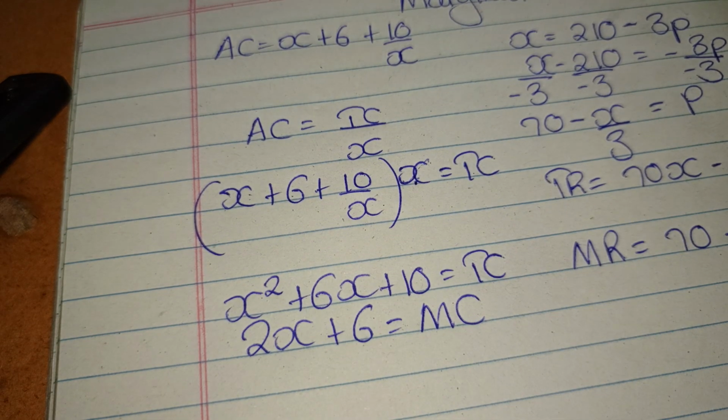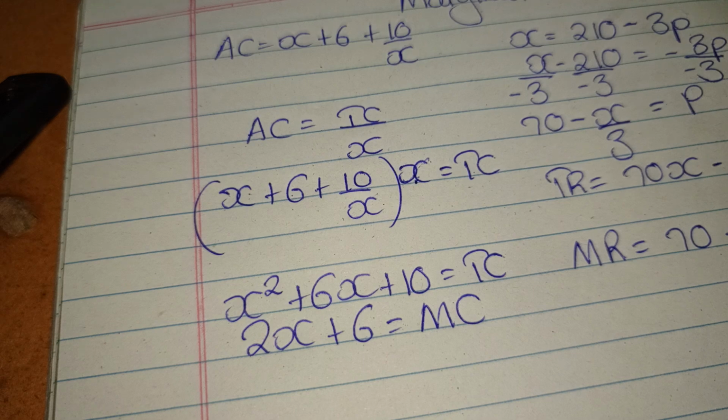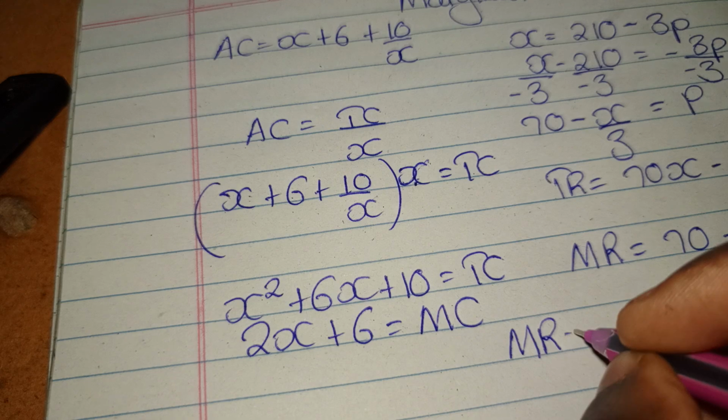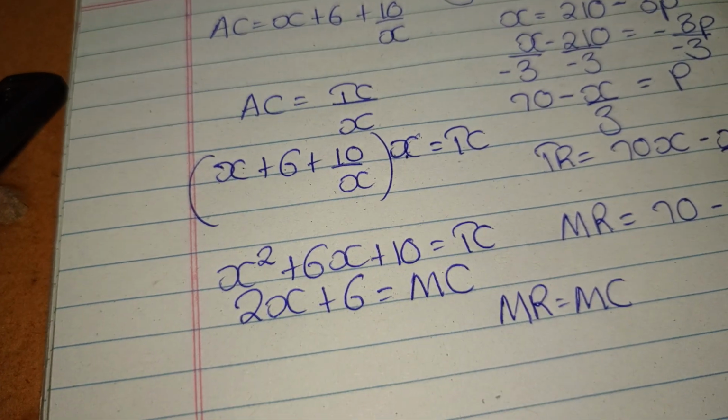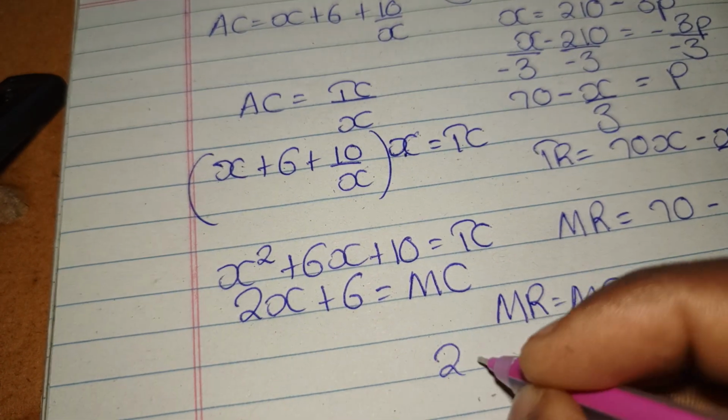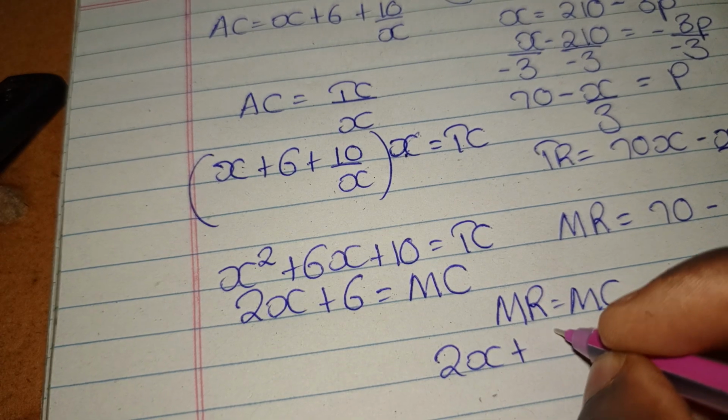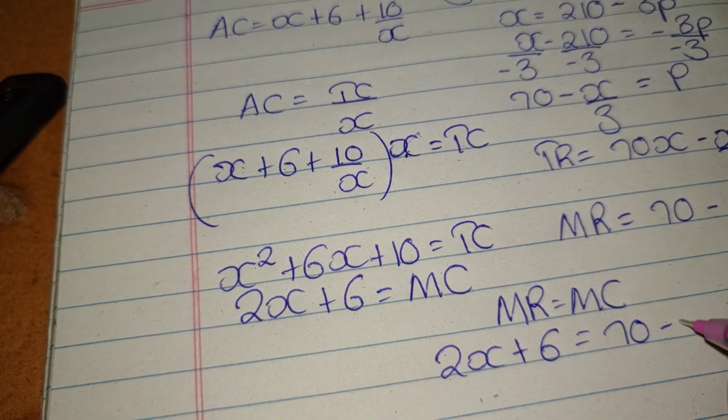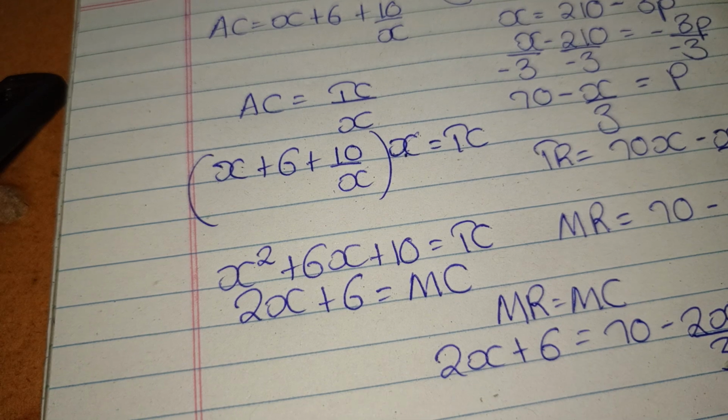Then remember in the preamble of this video, we said for a monopolist to maximize his profit, marginal revenue is equal to marginal cost. So we have 2x plus 6 is equal to 70 minus 2x over 3.